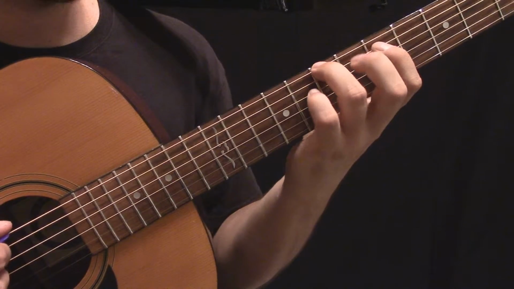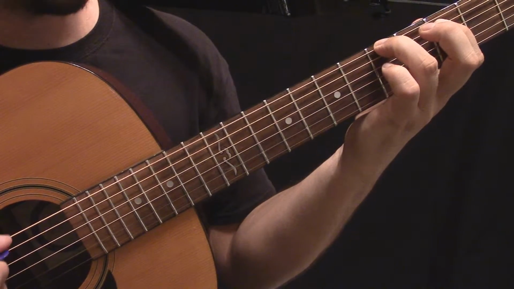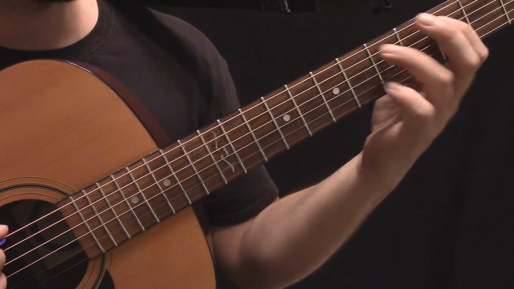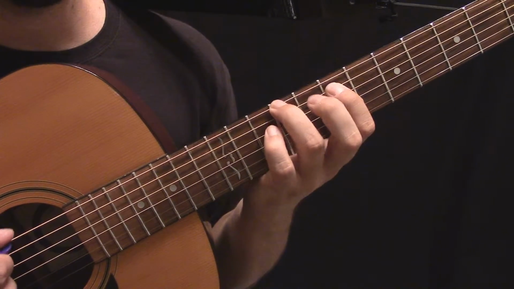Another popular one is the minor third. It looks like that. So from A it'll be like that. What I've done there is I've gone down a string and then back 2 frets. That's your minor third shape.